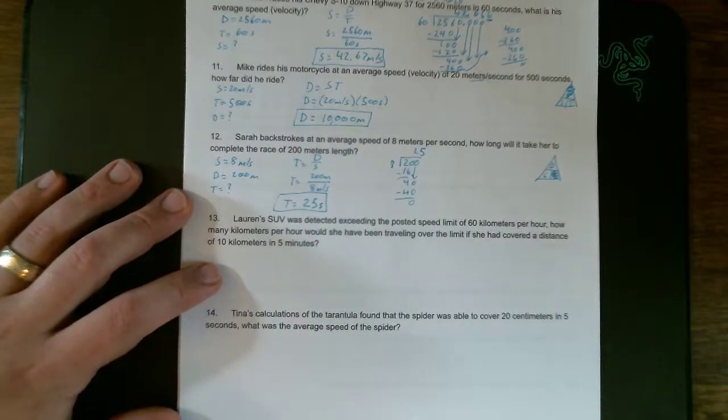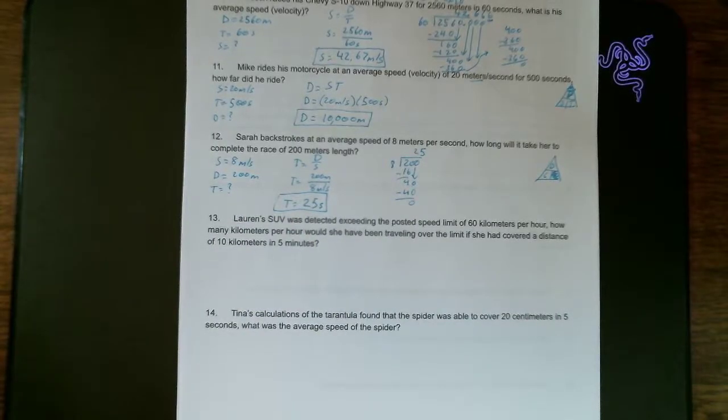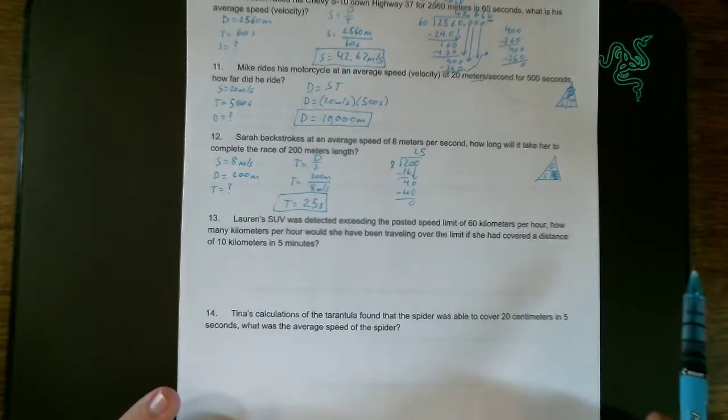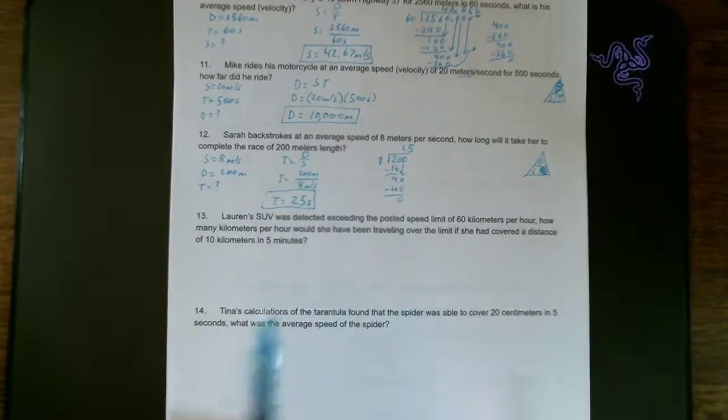Final answer. Very good. Alrighty. Let's now go into number 13. Number 13 is a tough problem, okay, because it's not just asking us for the stuff we've been doing, it's asking us for a little bit more.